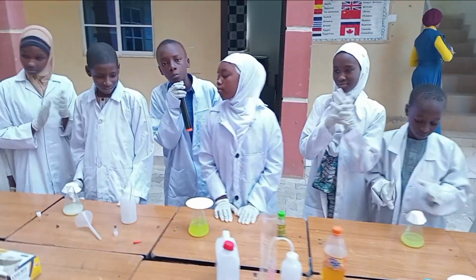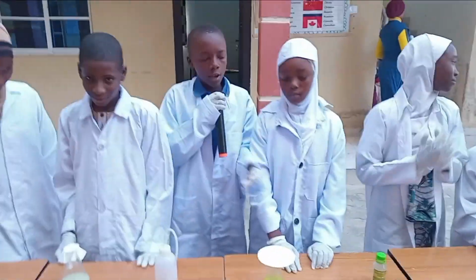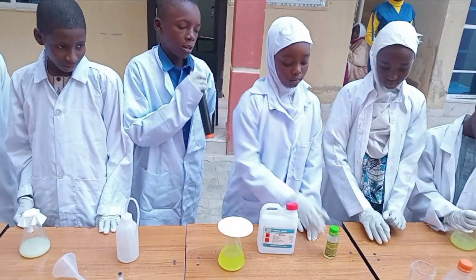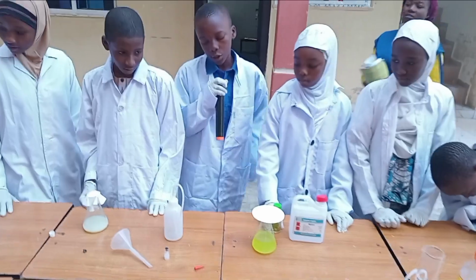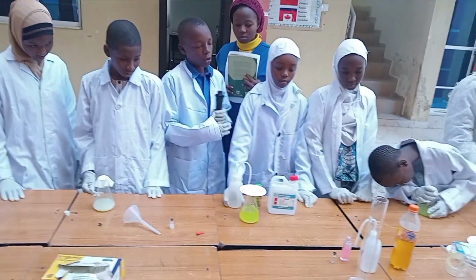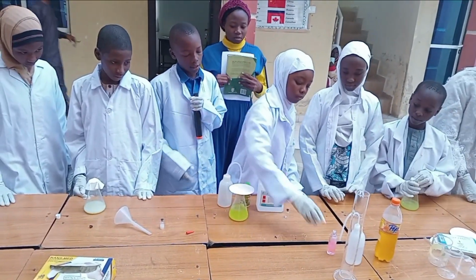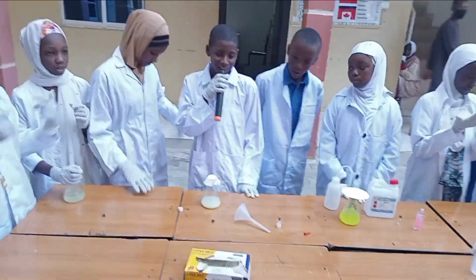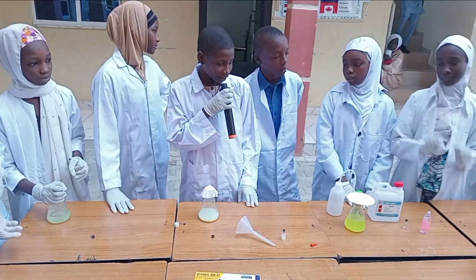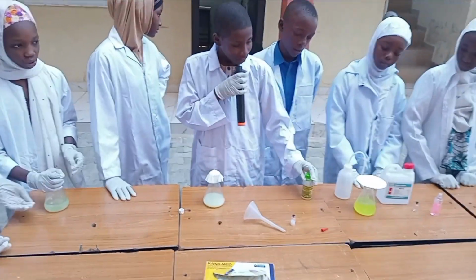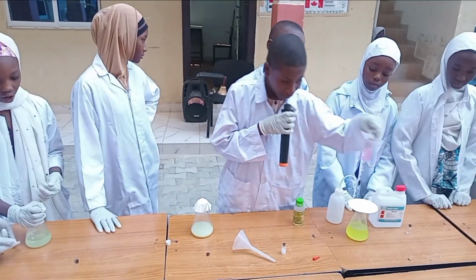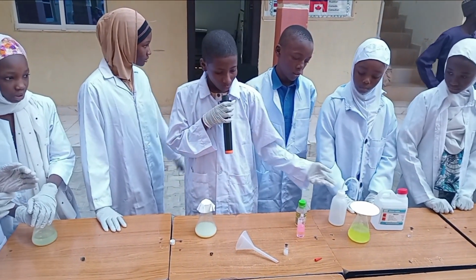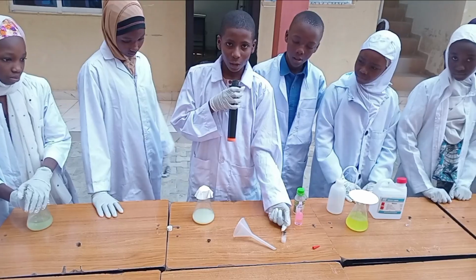From grade 8, we start by adding the alcohol, then we add the essential oils, then the distilled water, then the notes, then the glycerin. My name is Zeki Darius from grade 10. First, we add essential oil, and then glycerin, then we mix it, then we add ethanol, then distilled water, we shake it, then we add our fruits.